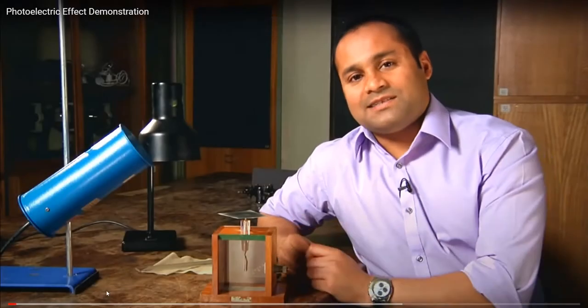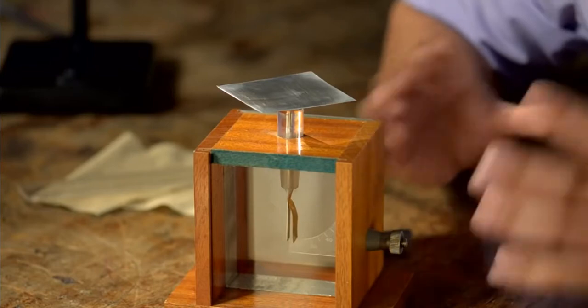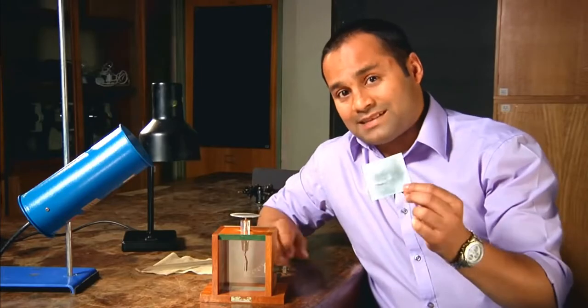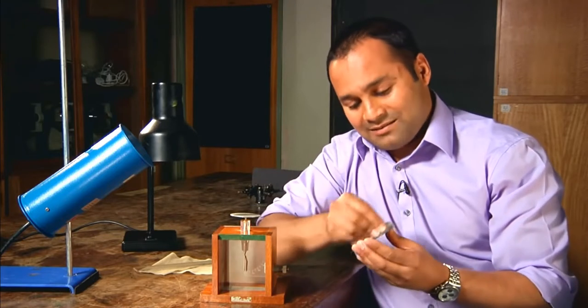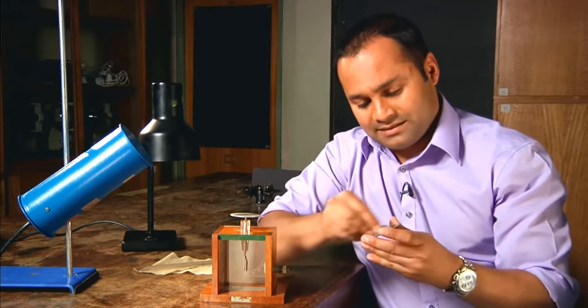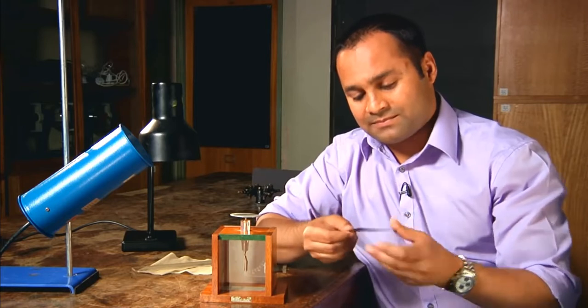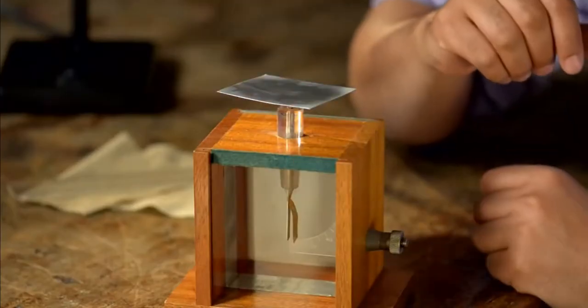One of the big ideas in physics is that light can behave as waves or particles, and this demonstration of the photoelectric effect is a really great way of introducing that idea. What I've got here is a zinc plate, and if you want the demonstration to work, it's absolutely essential to give it a good scrub on both sides with a bit of iron wool, and that just removes the surface oxide layer. I then place the plate on top of this gold leaf electroscope.